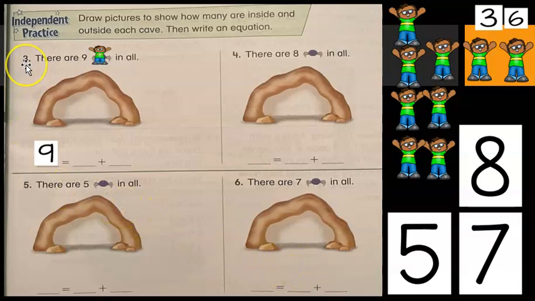Now, you should be starting number 3 now. You're going to write this down. There are 9 boys in all, okay? There are 9 boys in all. So look at that. Mr. Begay already put a 9 here because that's our answer, because it told us there are 9 boys in all. But look, there's 2 numbers now we need to fill in. Mr. Begay is going to help you on number 3, okay? But number 4, 5, and 6 you're going to do on your own.